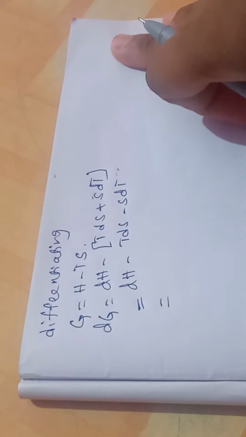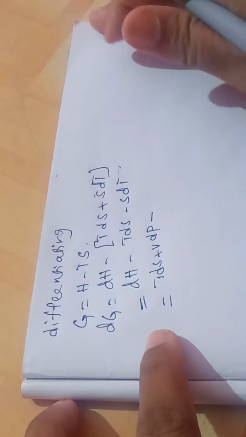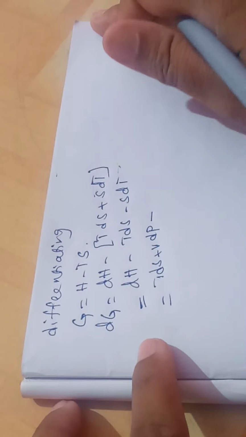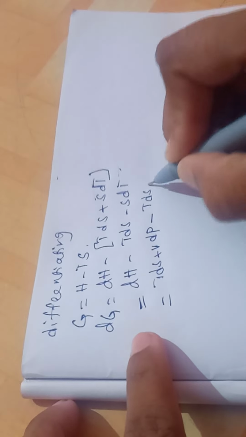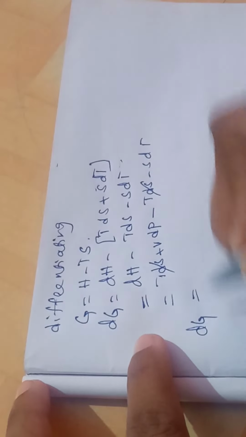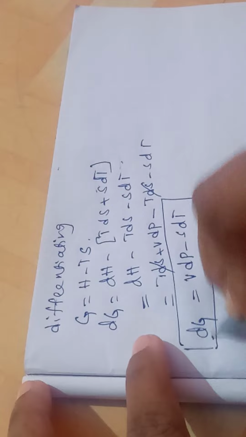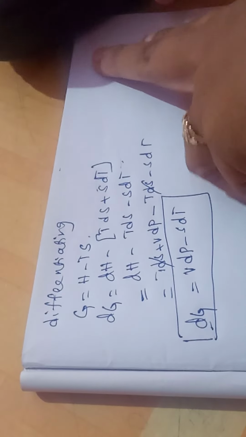Now dH value is nothing but TdS plus VdP from the above equation, the third thermodynamic potential, enthalpy, minus TdS minus SdT. So TdS strikes off. So the fourth thermodynamic potential, the Gibbs function, value is VdP minus SdT. Okay, we got it as VdP minus SdT, right? And now here we got four thermodynamic potentials.